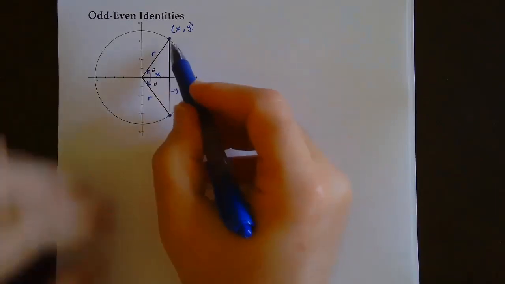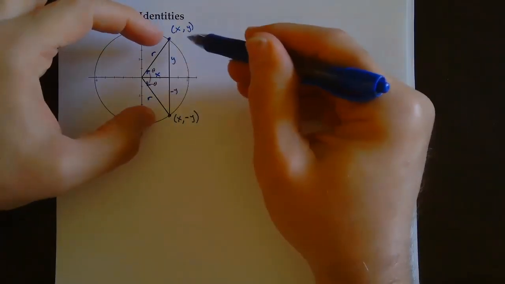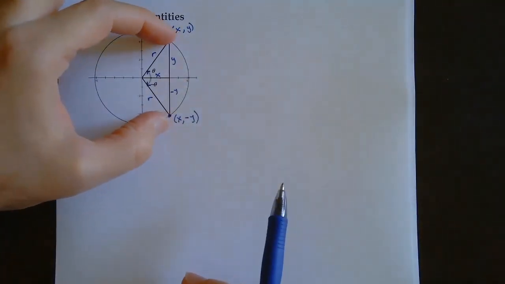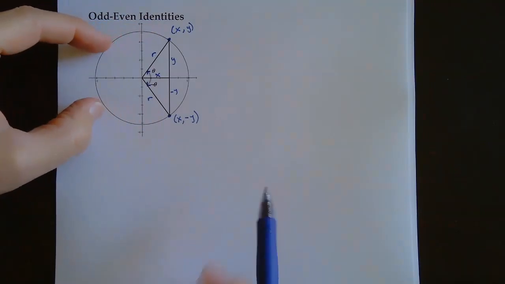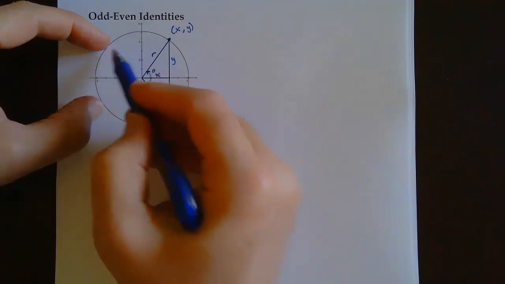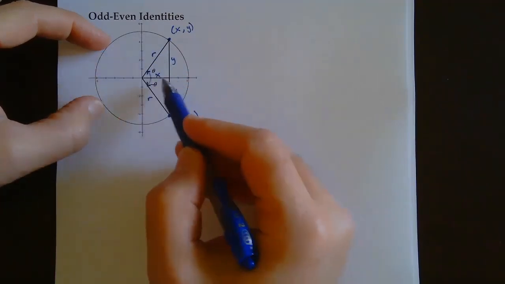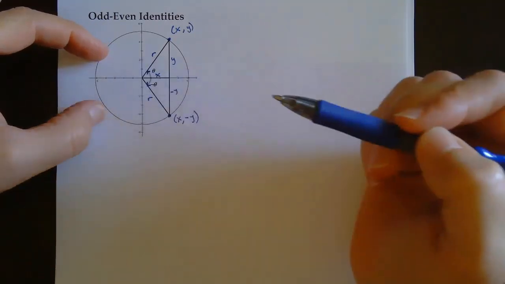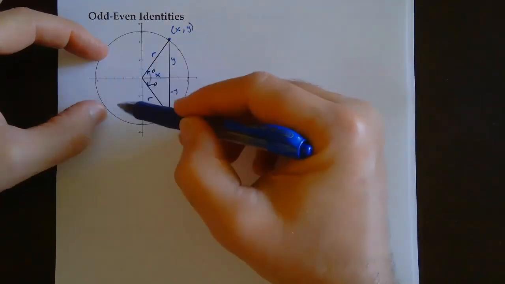Even if I rotate, okay, so basically what this is saying is the Y's are going to be opposites, right? Even if I take these two points and rotate them by the same angle of rotation, let's say like 120 degrees, that would put this one over here, and negative 120 degrees, that would put this one over here. They would have opposite Y values. They would have the same X value, opposite Y's.